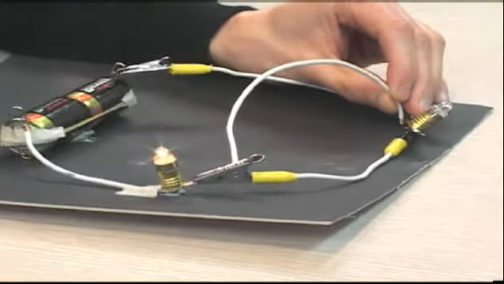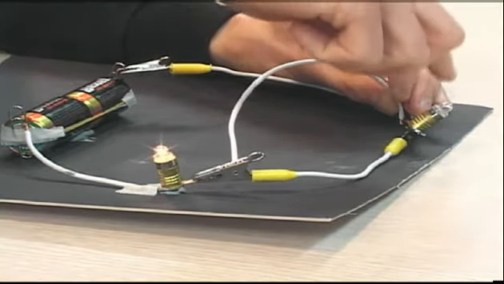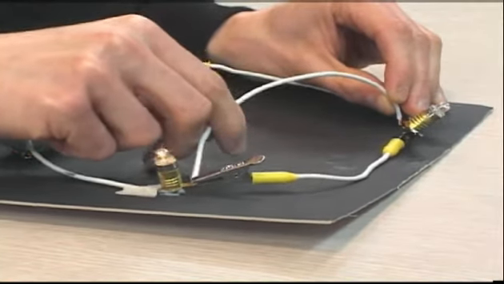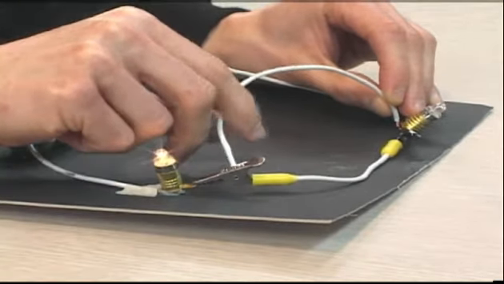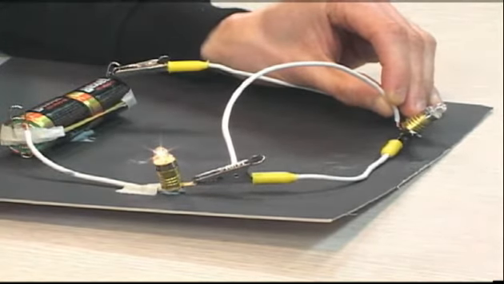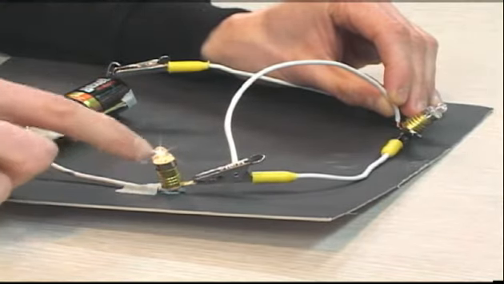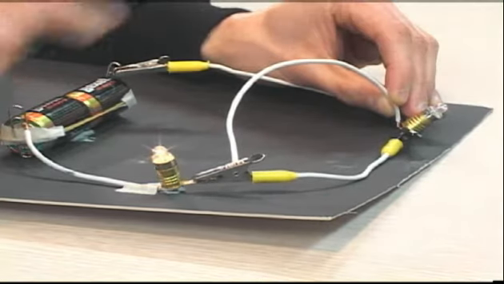Okay, so if you look closely, you'll see that our one light bulb is not illuminated right now. It's turned off. Well, our other light bulb is on. Oops. So, why is this happening? Well, we know that electrons are moving through this light bulb, but they're not moving through this light bulb.